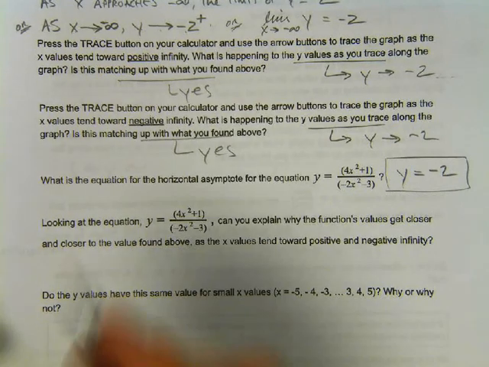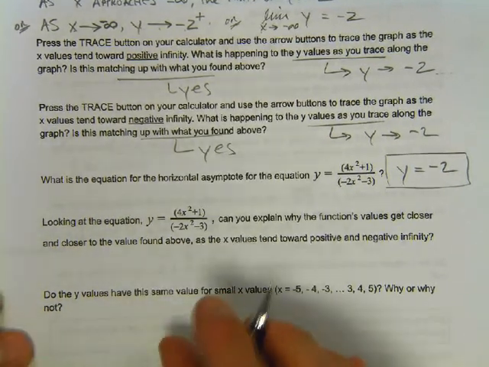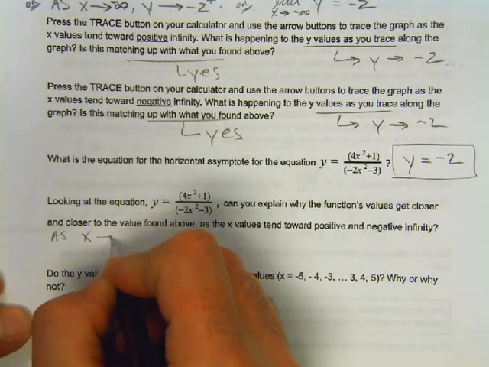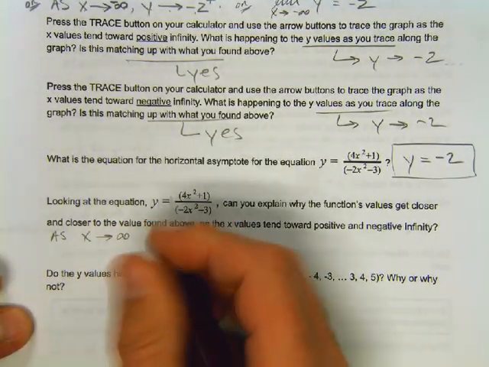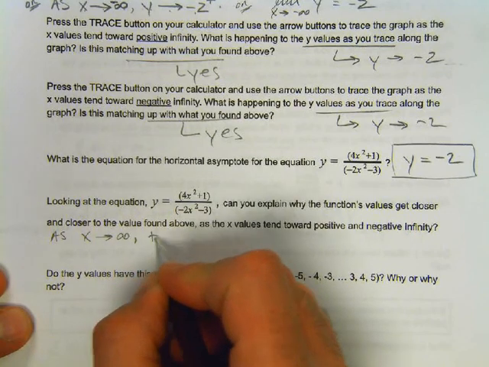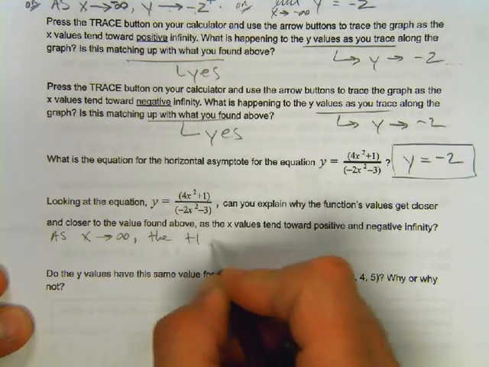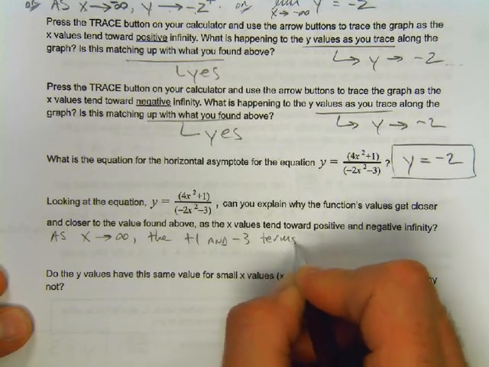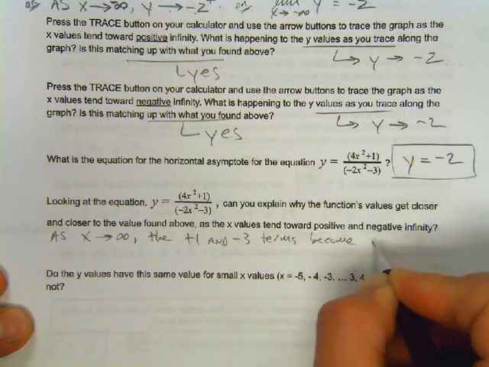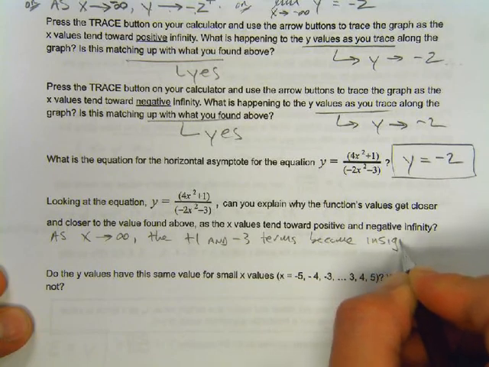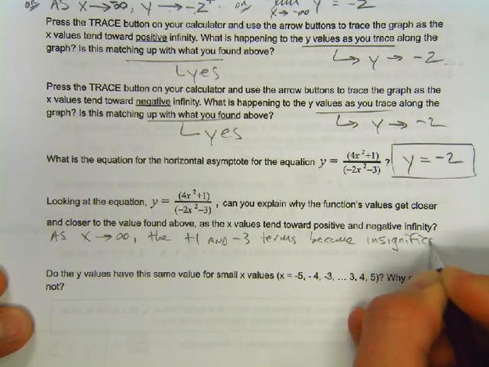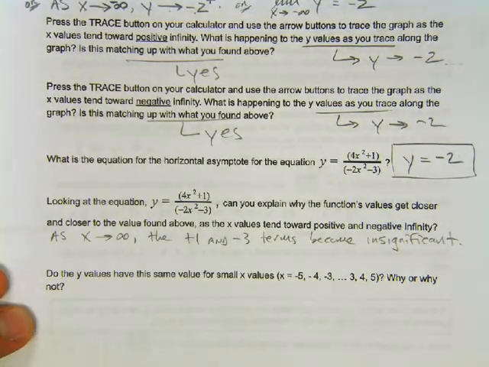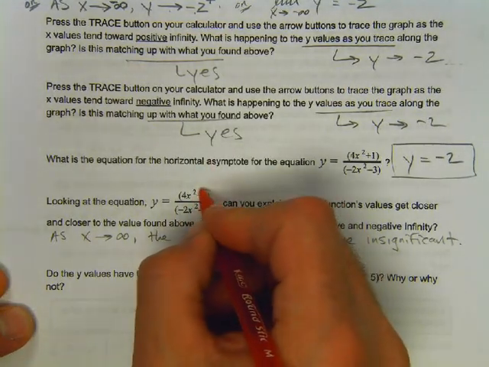Why is it that this equation tells us that? Well, here's what happens. As x goes towards infinity, the plus 1 and minus 3 terms become insignificant.